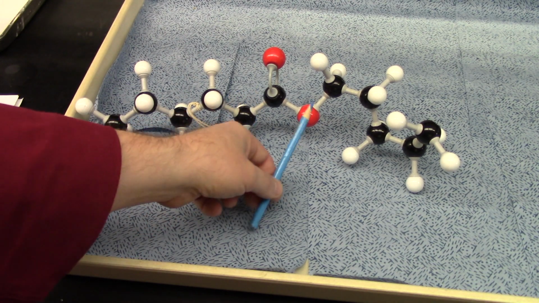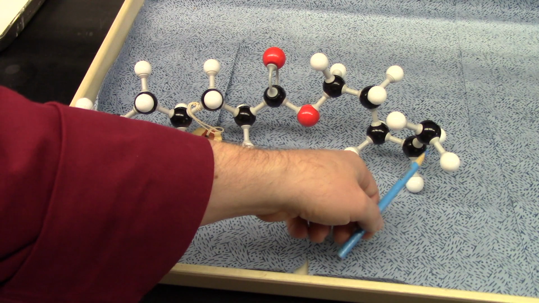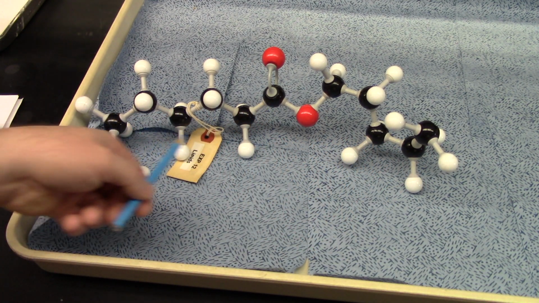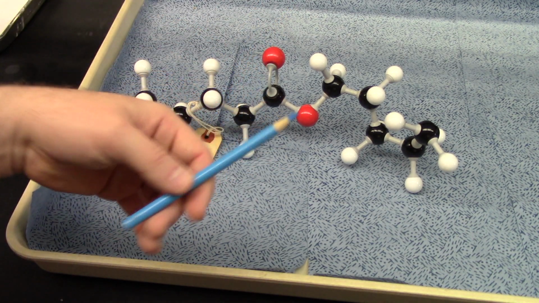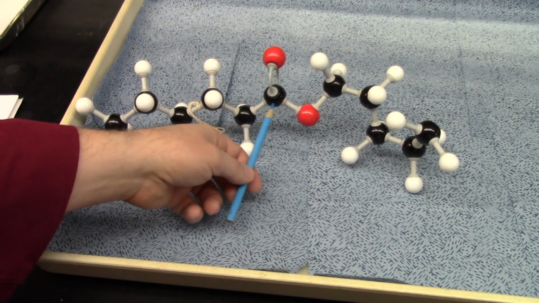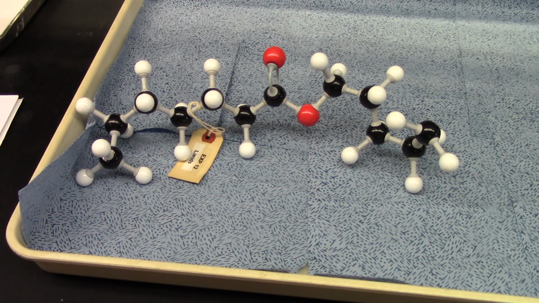So a wax has an ester. And on one side of the ester, there's a long chain of carbons. And on the other side of the ester, there's a long chain of carbons. This is called a wax. These are pretty easy to identify. Everyone kind of remembers these because they're so easy to identify. An ester, long carbon chain to the left, long carbon chain to the right, wax.